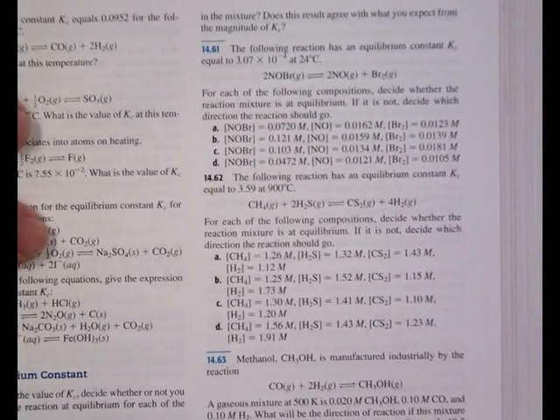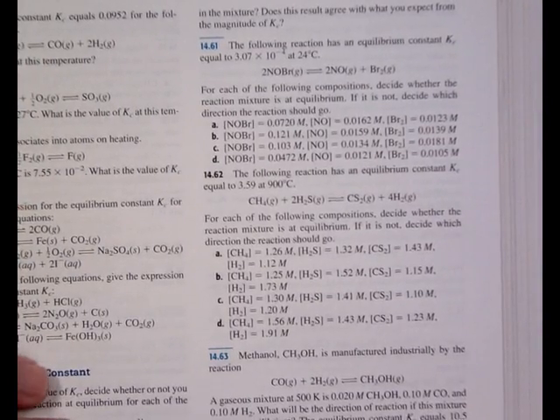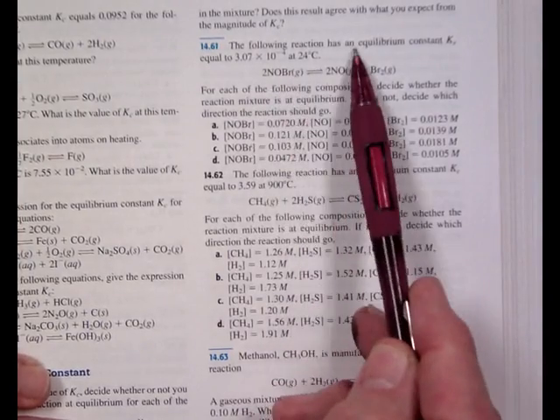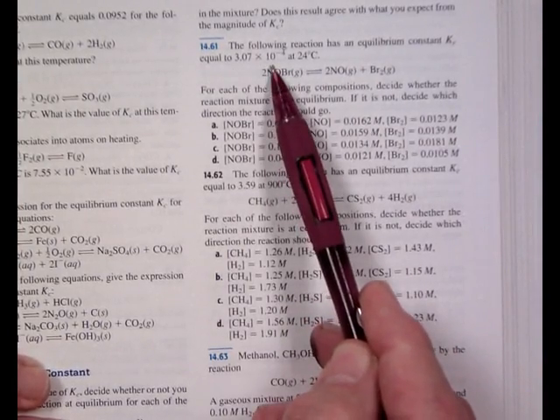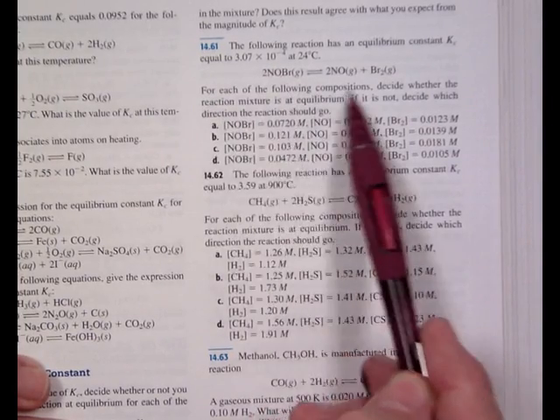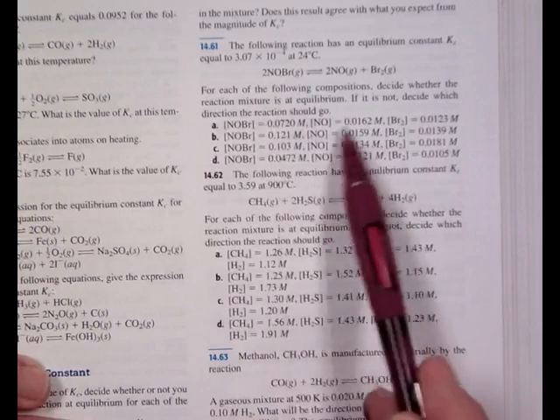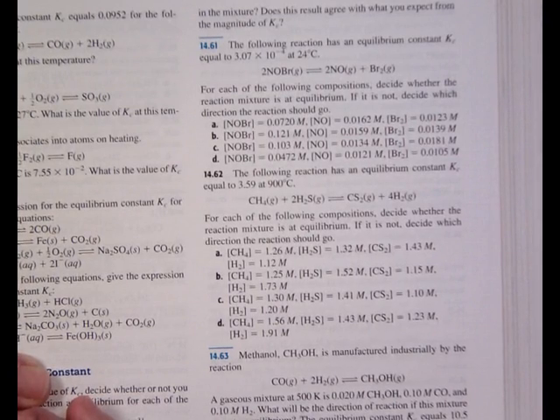Okay, here's a typical problem that you'll run into. Here, the following reaction is given with an equilibrium constant given. For each of the following compositions, determine if it's going to shift right, shift left, or is at equilibrium. If Kc equals Qc, it's at equilibrium.